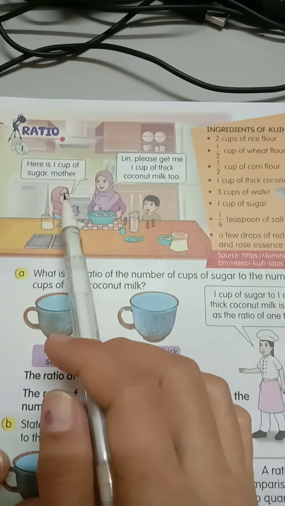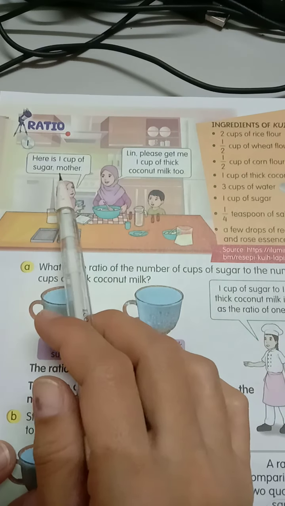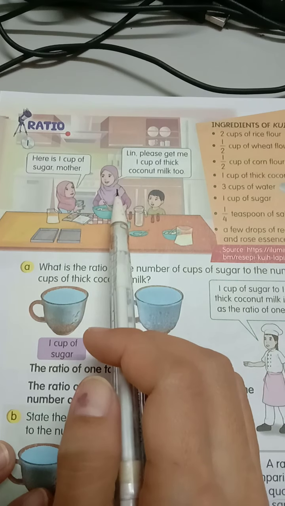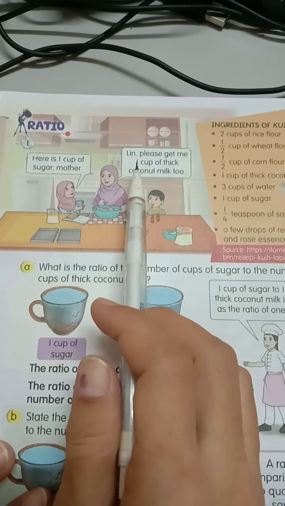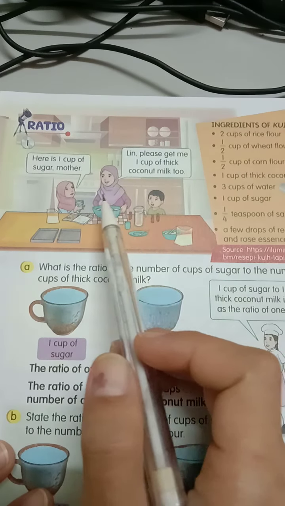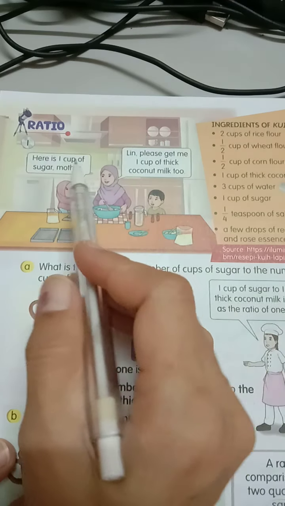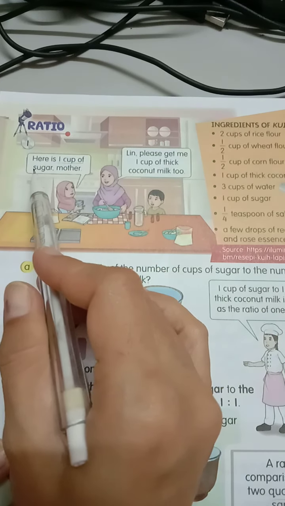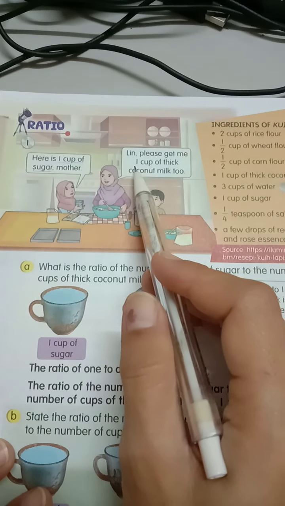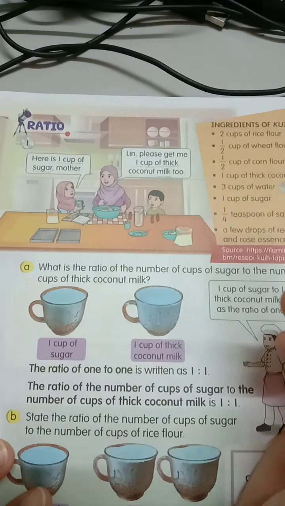All right, as you can see here, the daughter says, "Here is 1 cup of sugar, mother." And the mother says, "Lynn, please get me 1 cup of thick coconut milk too." Okay, so she gives 1 cup of sugar and the mother asks for 1 cup of thick coconut milk.